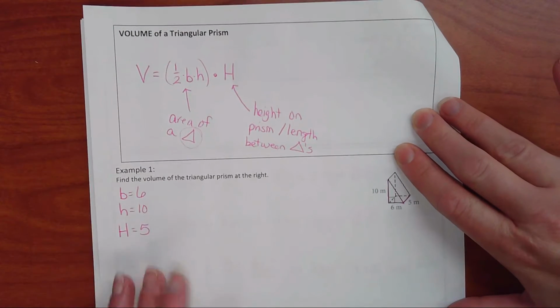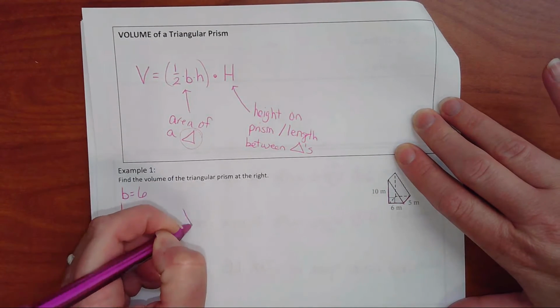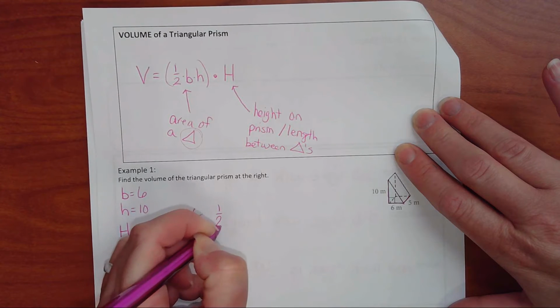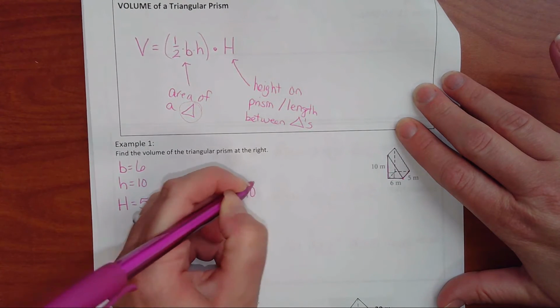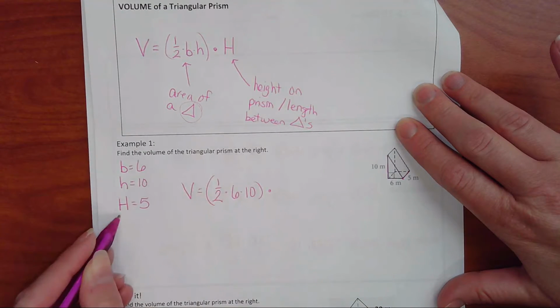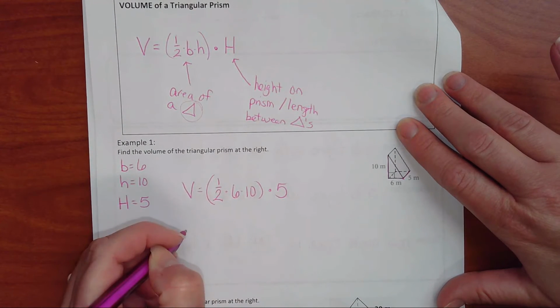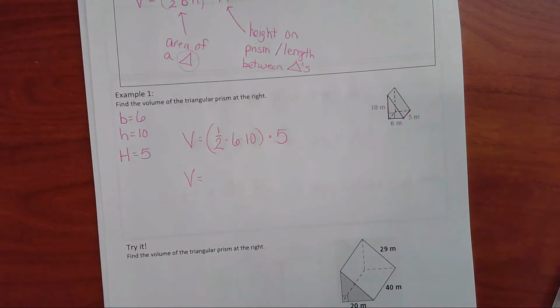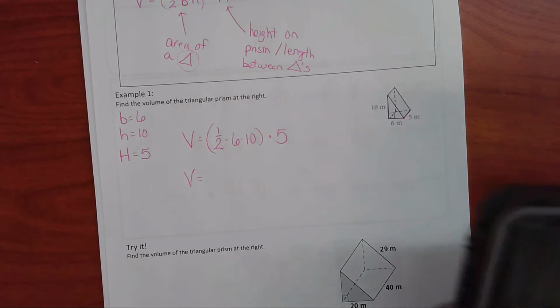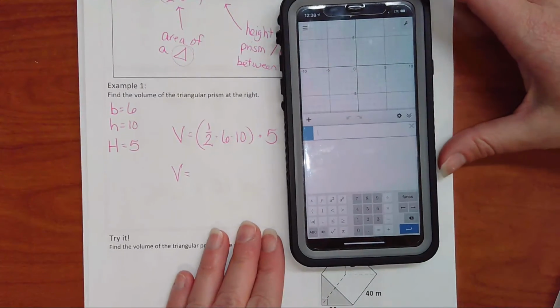So now the volume formula, I'm going to plug into it. So we do 1/2 or 0.5 times 6 times 10, and then we're going to multiply that by 5. Plug and chug that in. All of this in the second half of this unit is just plugging and chugging into decimals or into your calculator.